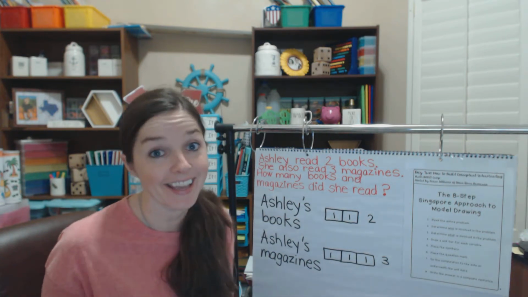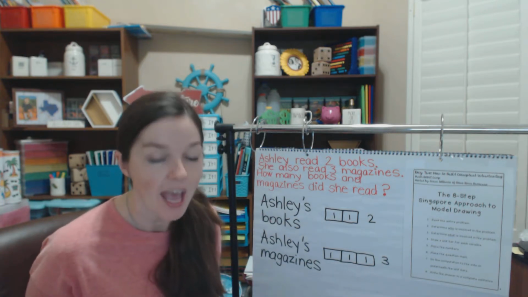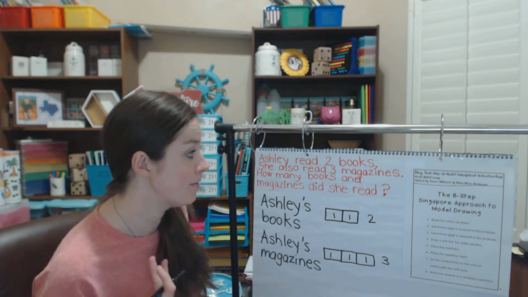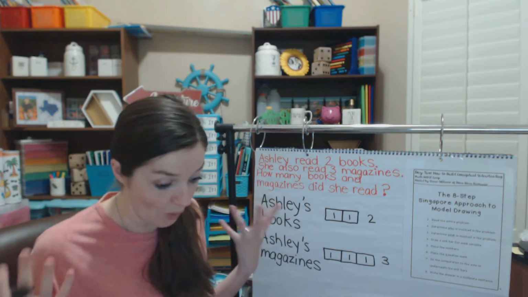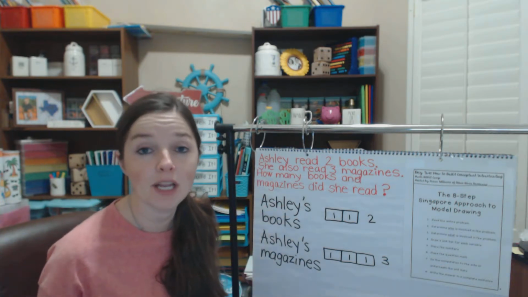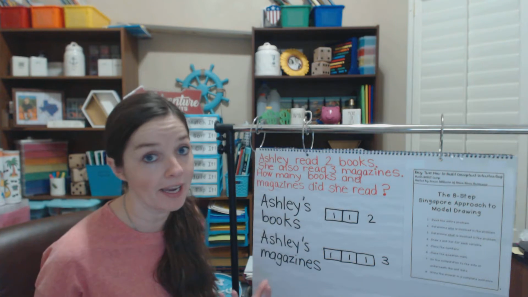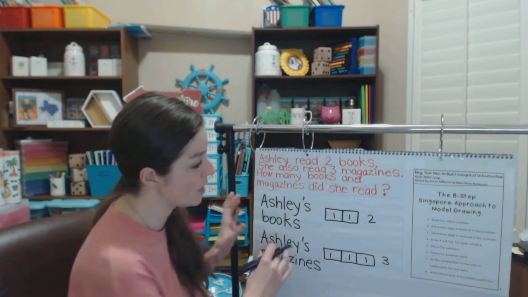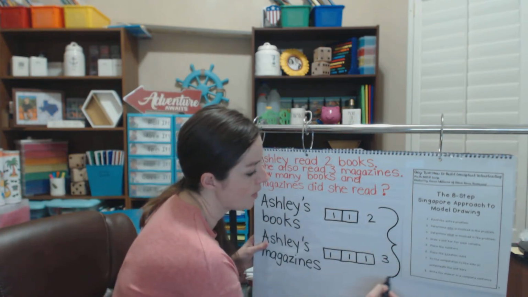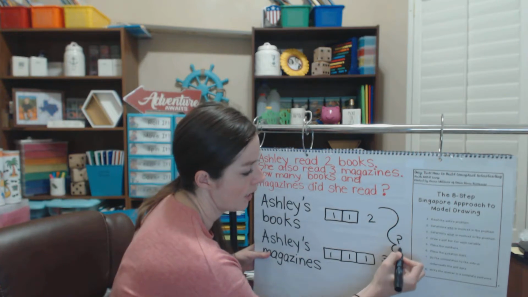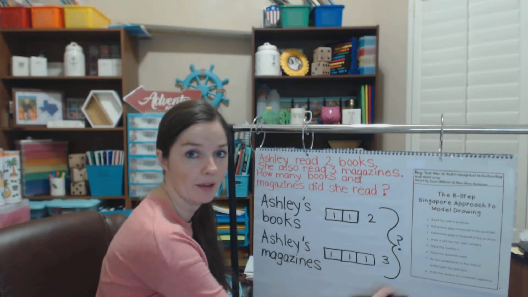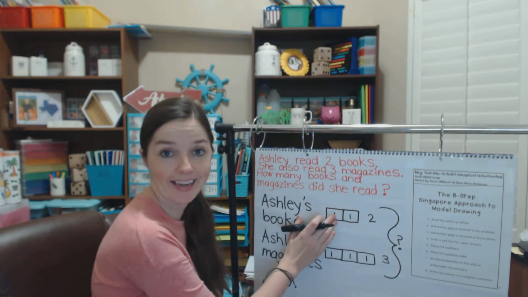And that leads us to step number 6. Step 6 is where we're going to put a question mark in the place of the information we need to find out. So what do we need to find out? We're looking for how many books and magazines Ashley read in all. So this is going to be represented by a brace because we want to combine the two unit bar models, and we're going to add in our question mark there. So there's a part and a part, and we're looking for the whole. There is an addend and an addend, and we're looking for the sum.